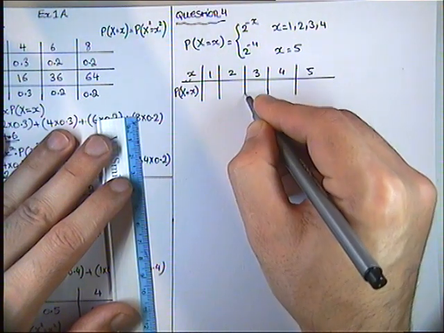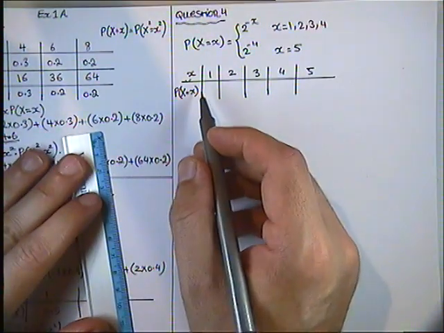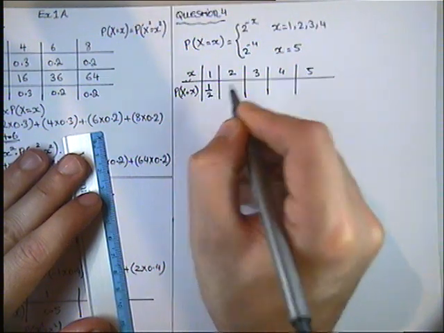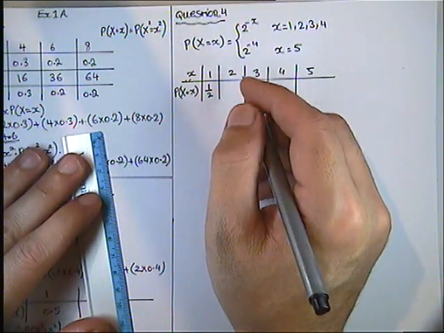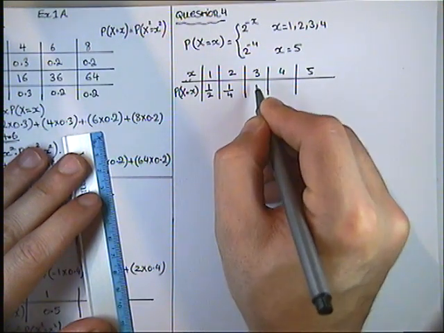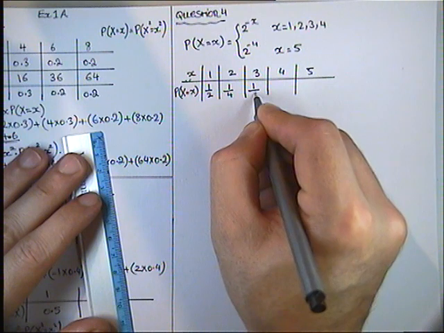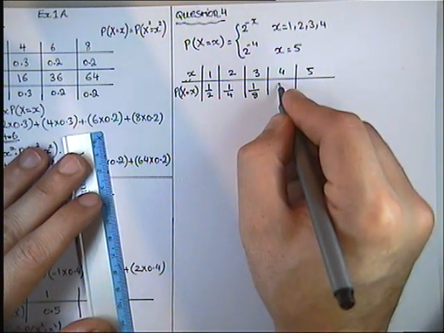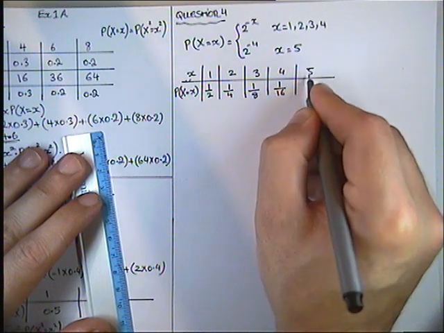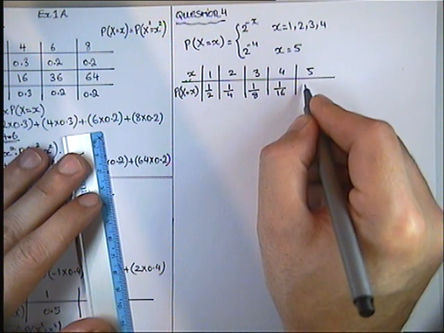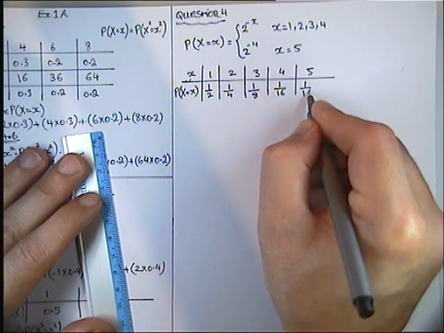Okay, so when x is equals to 1, 2 to the power of minus 1, or half. When x is equals to 2, 2 to the power of minus 2, which is 1 over 4. Similarly, 1 over 8, 1 over 16, and we know for 5 it is 2 to the power of minus 4, which is 1 over 16.